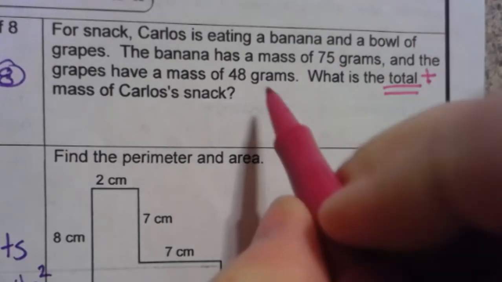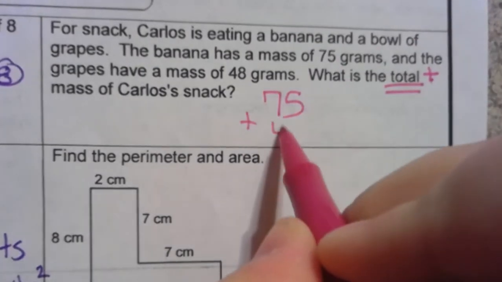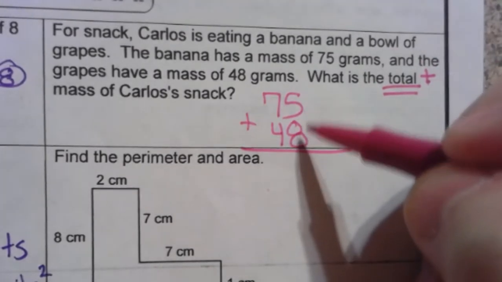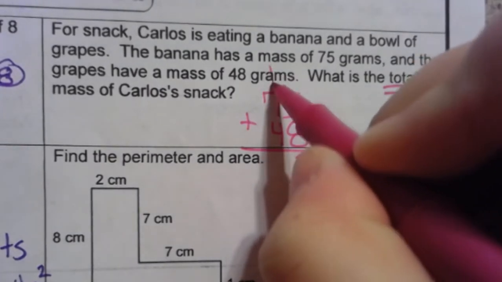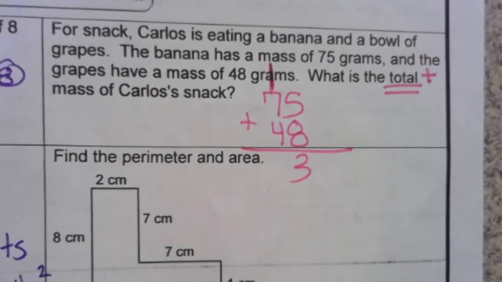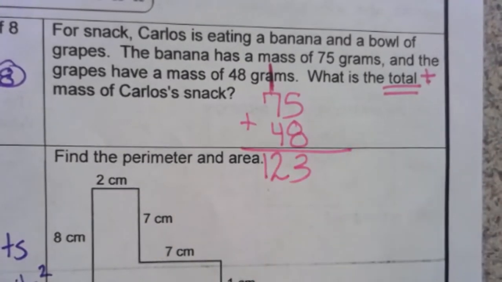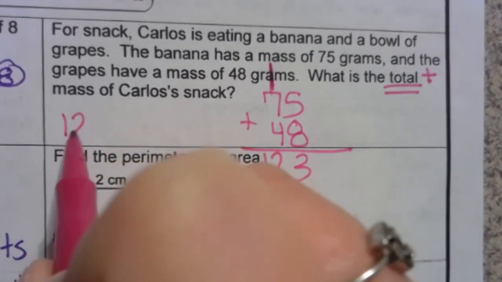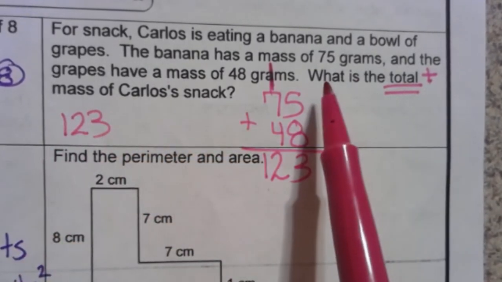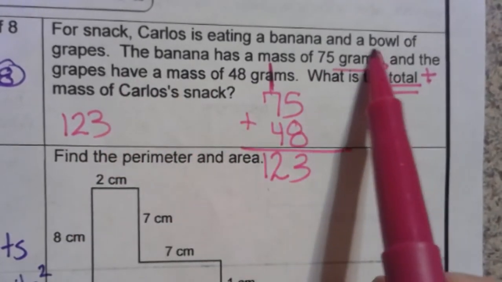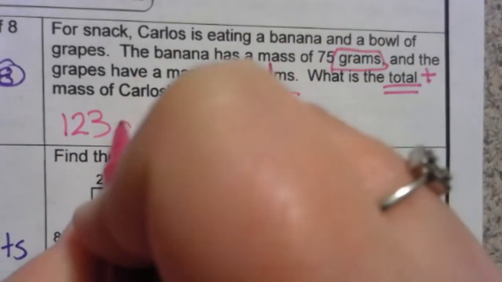So we have 75 plus 48. Does it matter what order we write those in? It's an addition problem, so it really doesn't matter, but I like to get in the habit of putting the big number on top. Very good habit to be in. So we have 5 plus 8 is 13. Carry your 1. 7 and 1 is 8. Plus 4 is 12. So we need to label that. 123, what are we talking about here? It says what is the total mass, but mass means that we're measuring weight. Grams. So we're looking at grams.